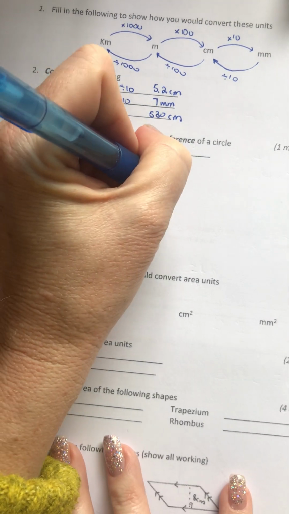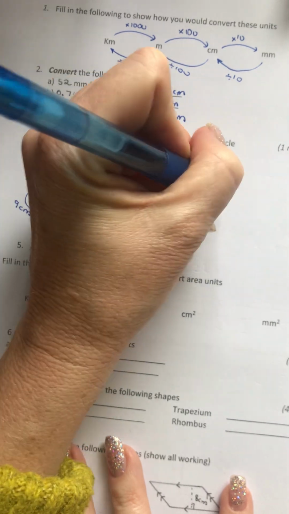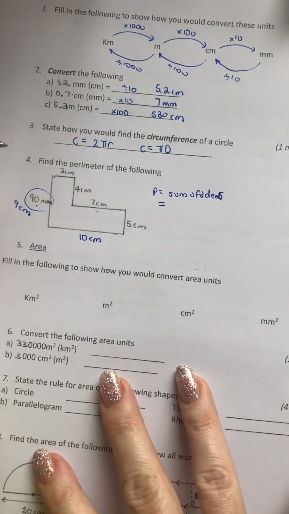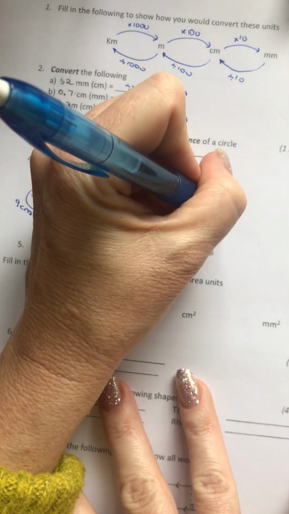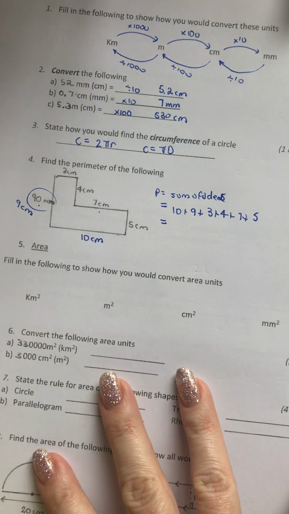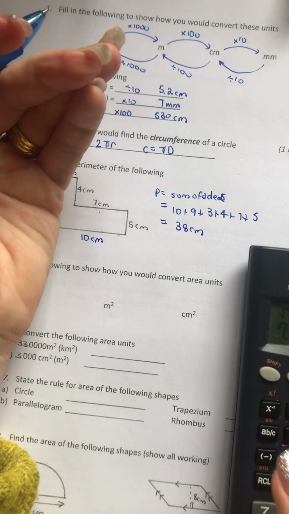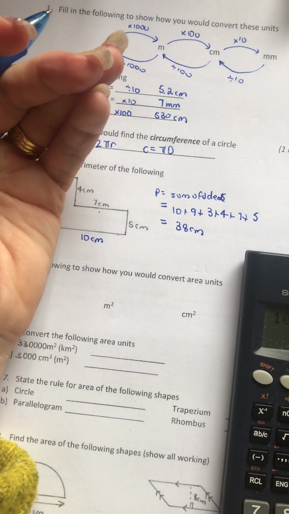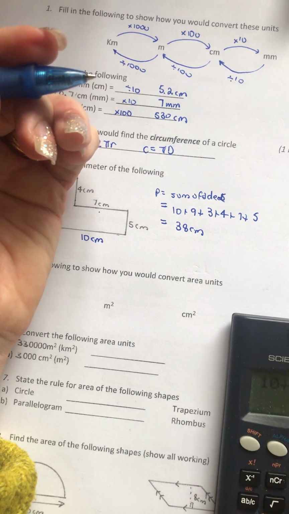So our perimeter is the sum of sides. So we can then do our 10 plus 9 plus 3 plus 4 plus 7 plus 5. So we should then get 38 centimetres there when we add that up. So we'll go 10 plus 9 plus 3 plus 4 plus 7 plus 5, and we get 38, yes.